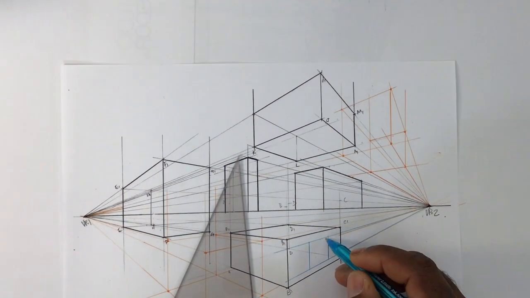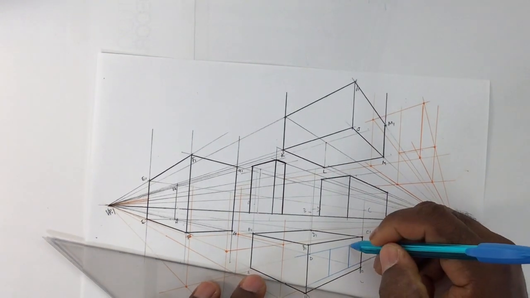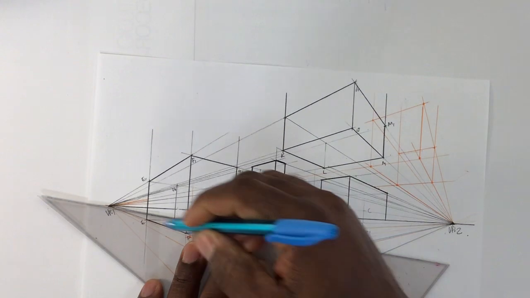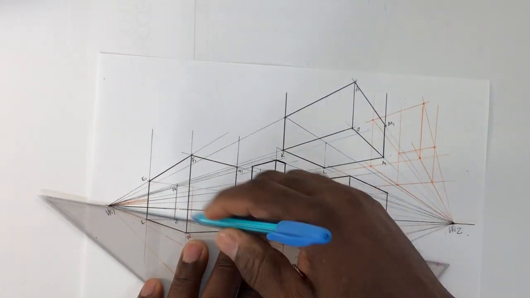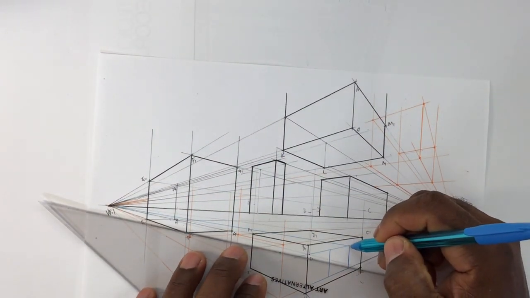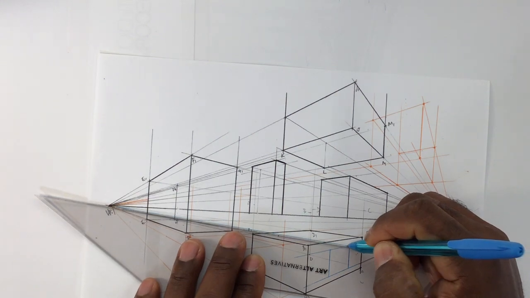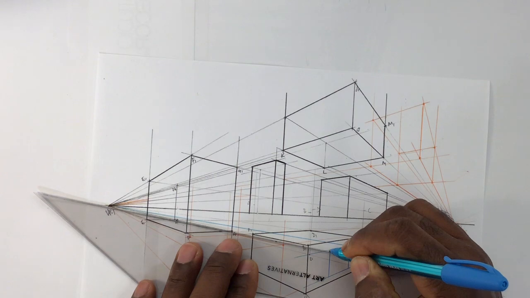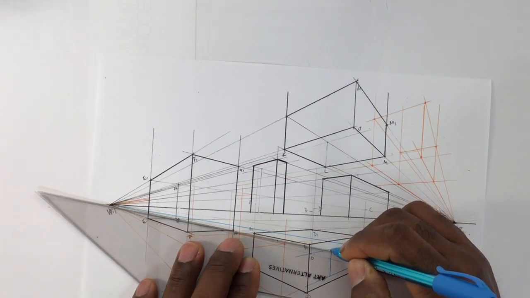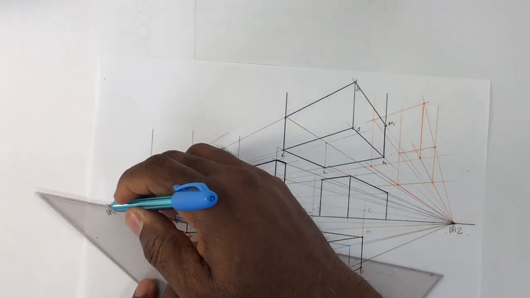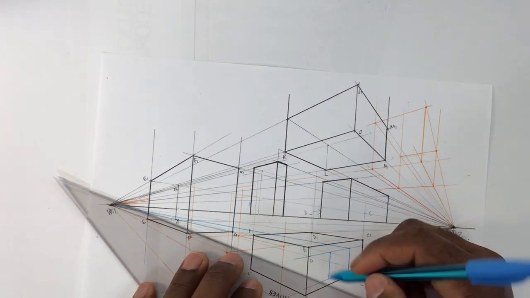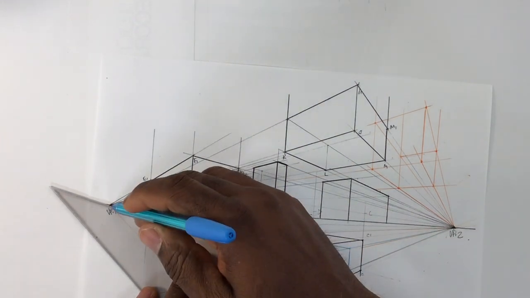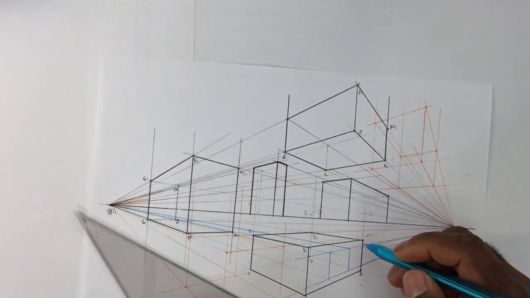All right, that's my square, and I'll go ahead and connect that to the other vanishing point. That's a little off, I don't like that. Come right on there, like so, and there we go.